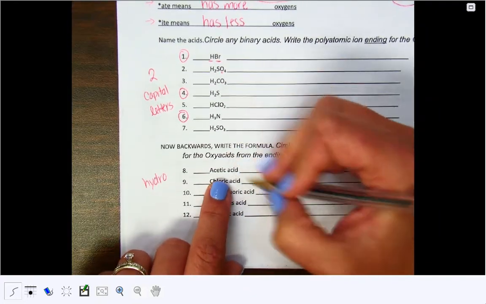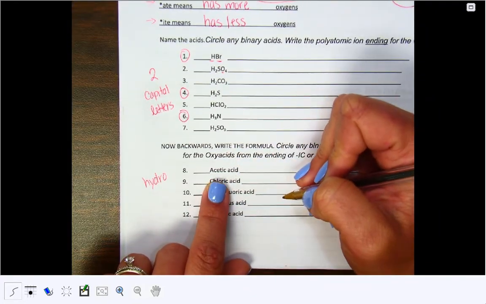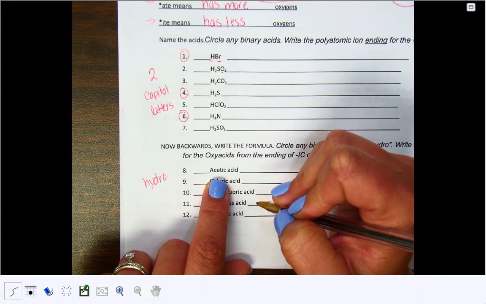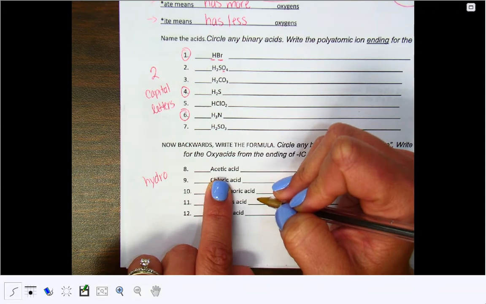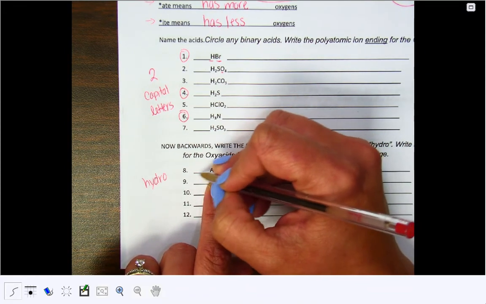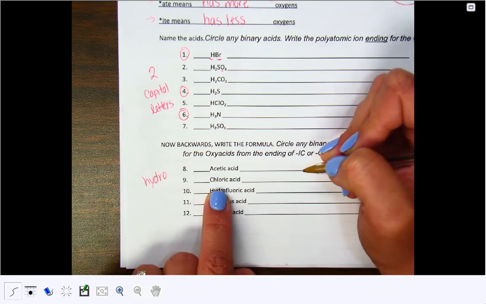So looking here, we have acetic acid. Is that binary or oxy? That's oxy, all right? Not as obvious, right? You're like, oh, there's no oxygen. When we write the formula, you'll see the oxygen. But there is no hydro, so that one we're going to leave alone.